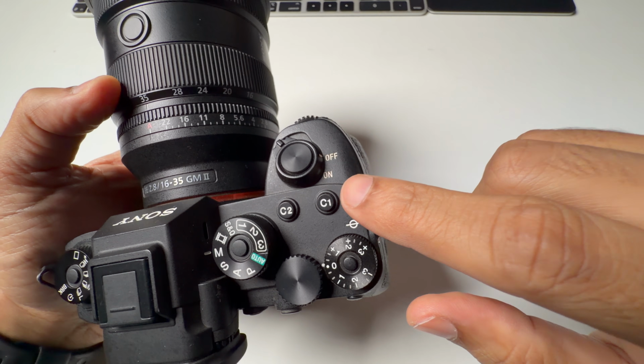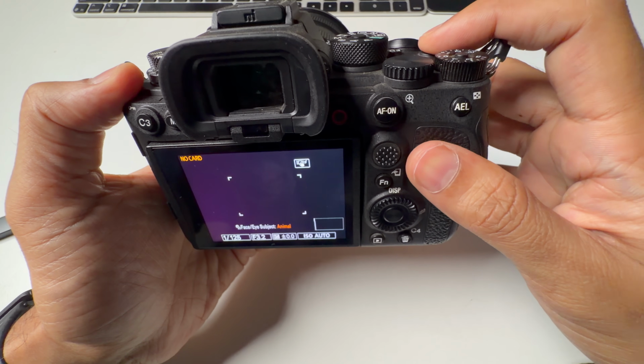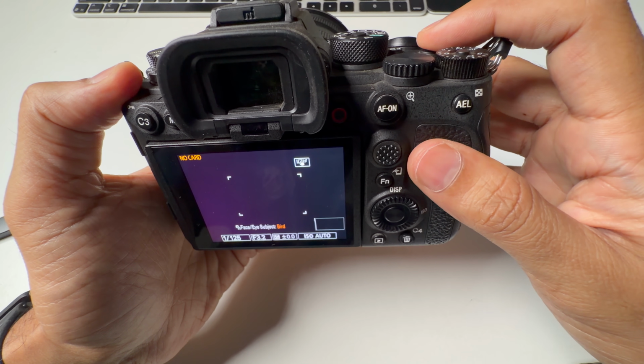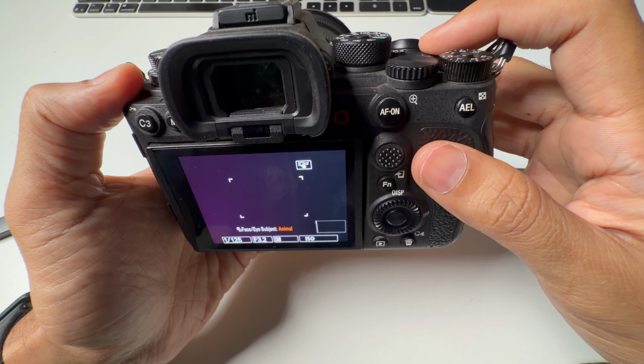And to handle this, I map the switch subject detection function to the C1 button right here on top of the camera. Now with a single press, I can toggle between animal and bird in a split second. No menus, no scrolling, just one click, and I'm ready for the next shot.